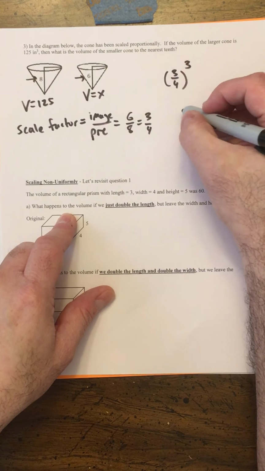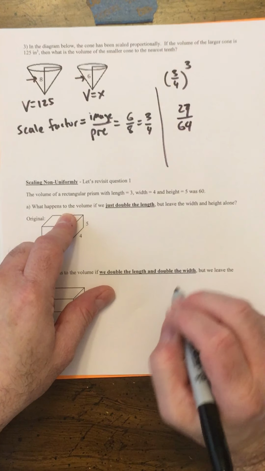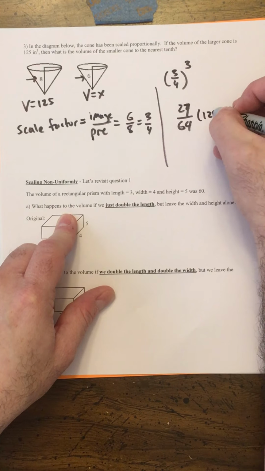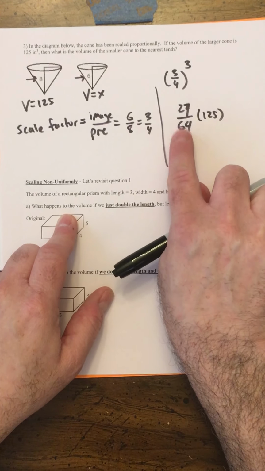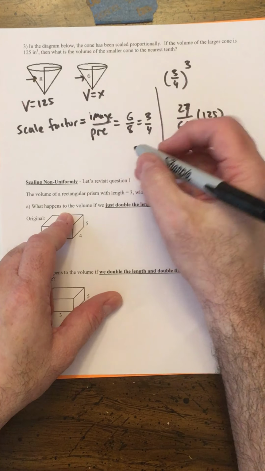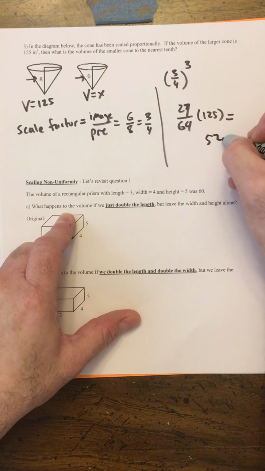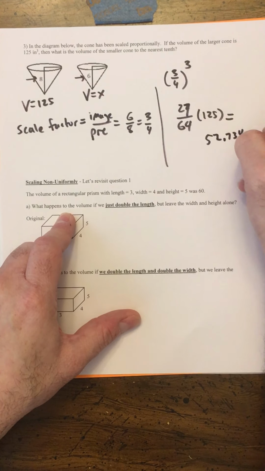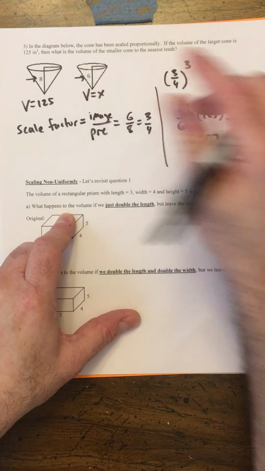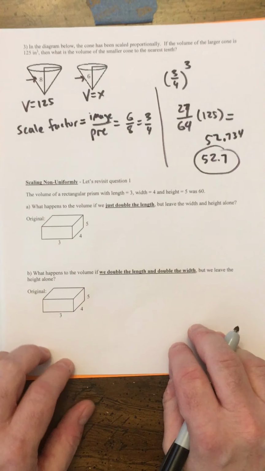That new scale factor is 27/64. That's the scale factor to use on this volume to get the new volume. Multiply the new scale factor by the volume of the pre-image, and that will give you the volume: 52.734 to the nearest tenth. The volume of this image is, to the nearest tenth, 52.7.